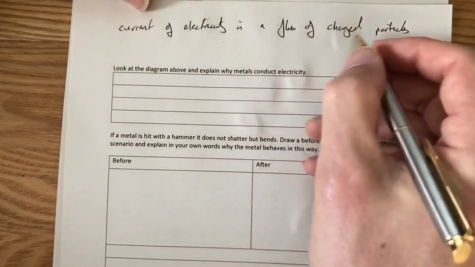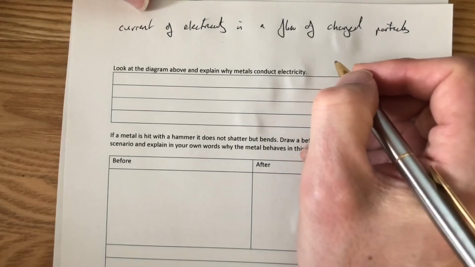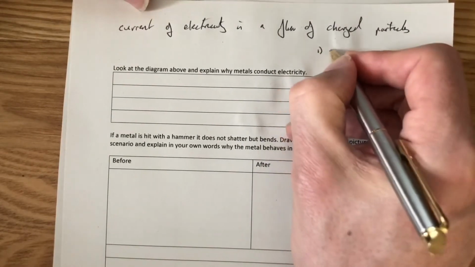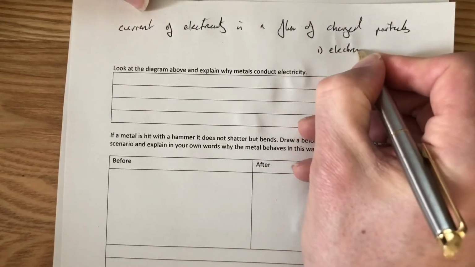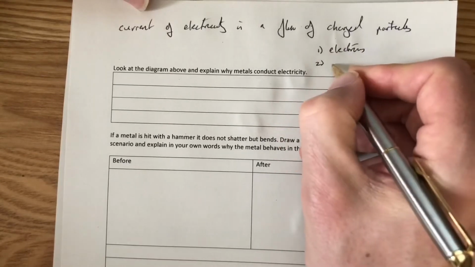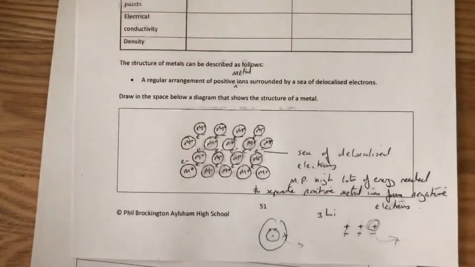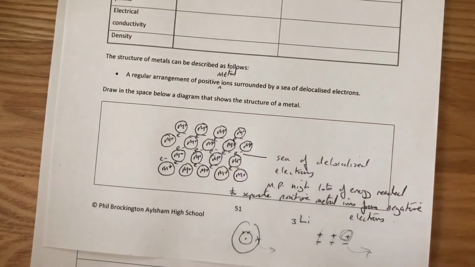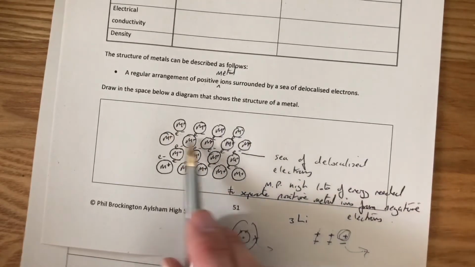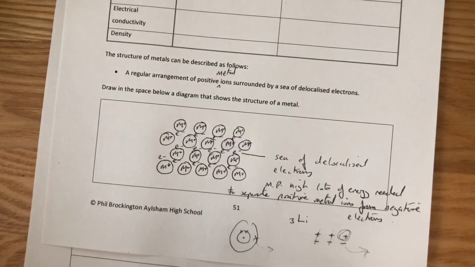Okay, so what are the charged particles going to be that can flow? They can either be electrons, or they can be ions. So going back to this diagram here, you may say to yourself, well, it's got both. It's got ions and electrons, so it does have both. Of course, it has positive metal ions surrounded by a sea of delocalized electrons.